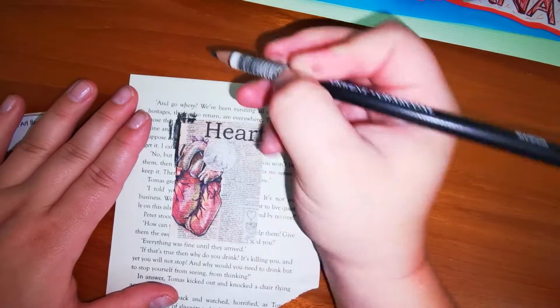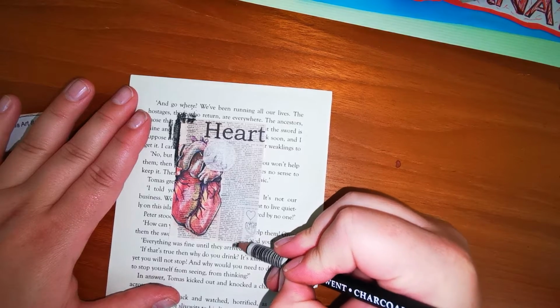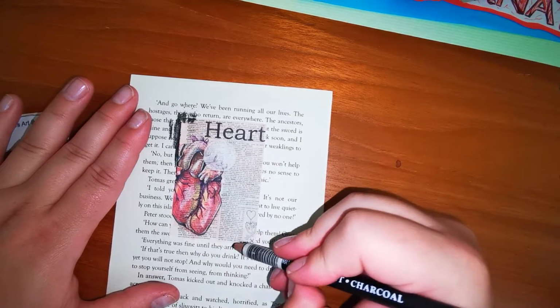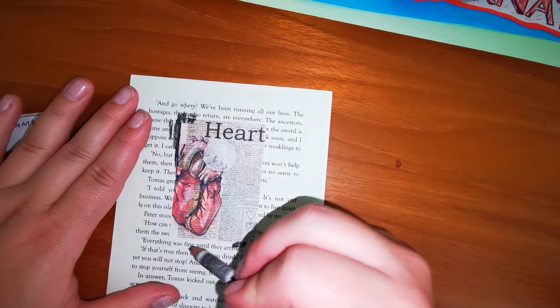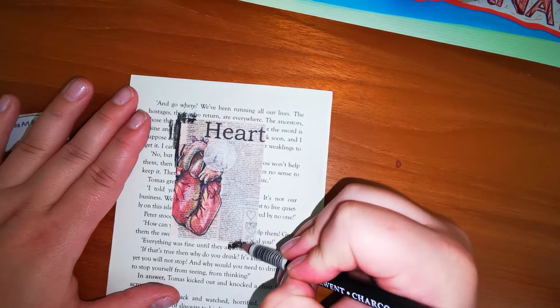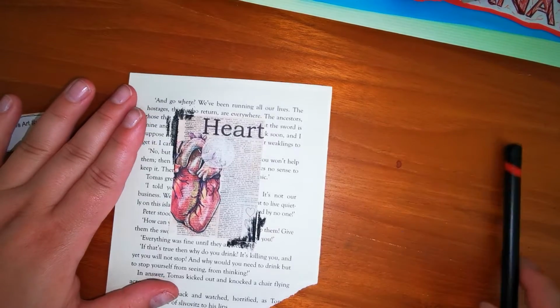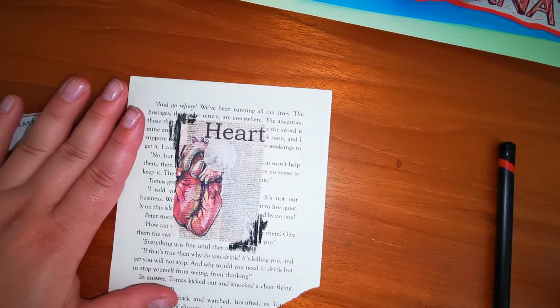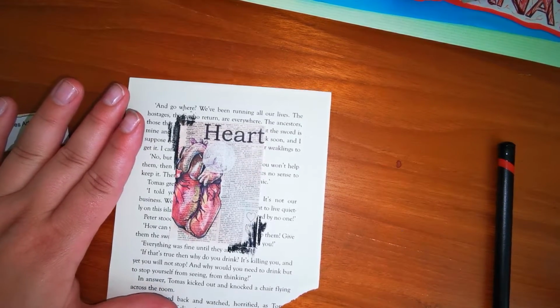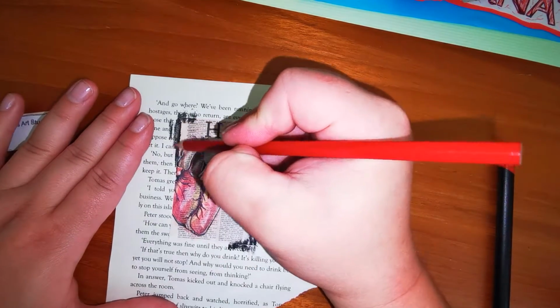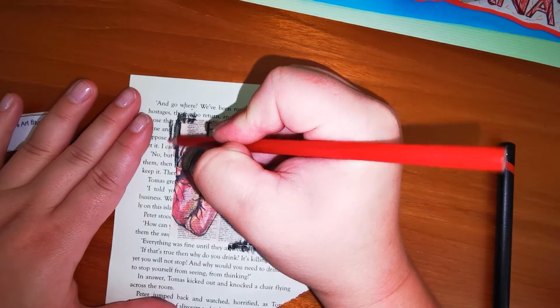Because this studio, they do draw onto dictionary paper, so that's exactly what I'm going to do. So I've used a little bit of charcoal. I can use a bit of colour pencil, so I'm picking up the red tones.